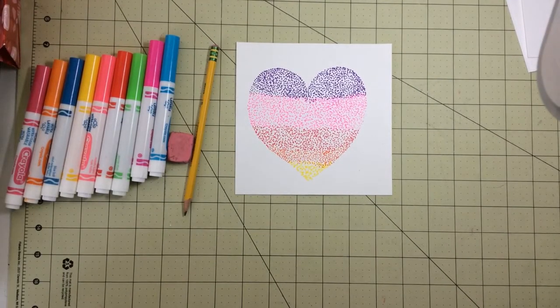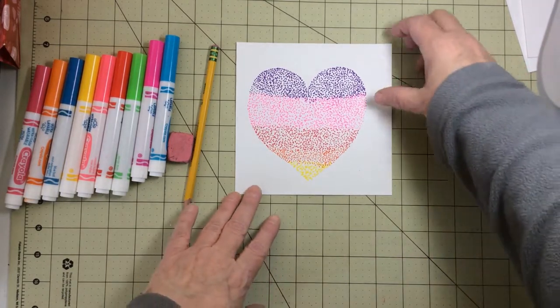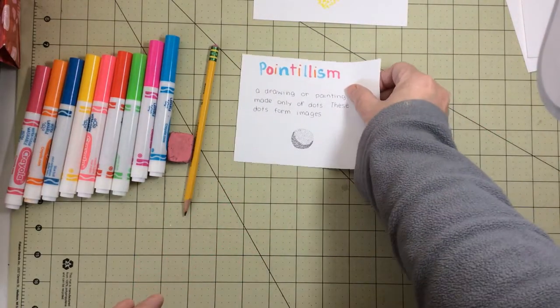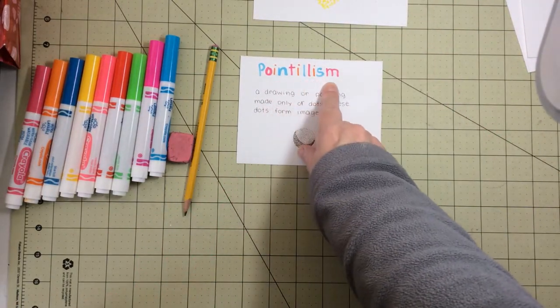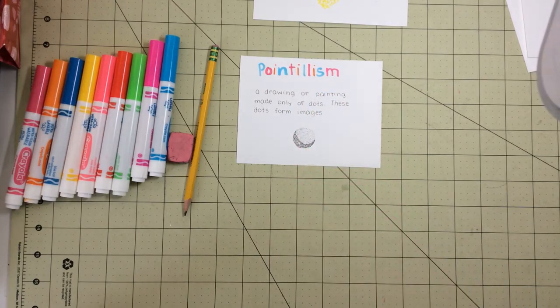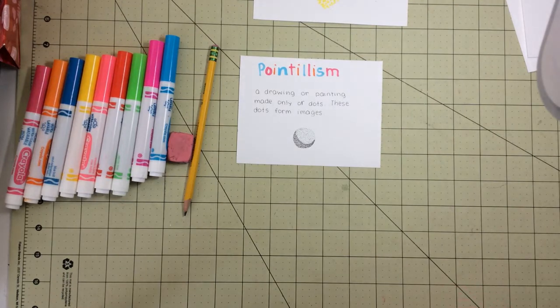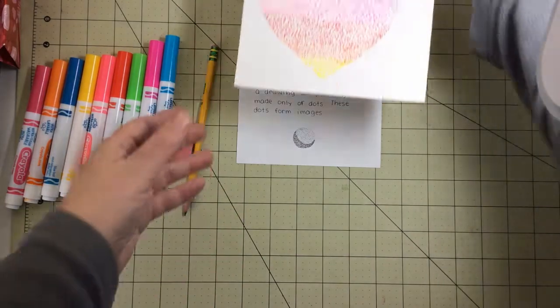Hi boys and girls, for today's artwork we're going to create a piece of art that's made up of just dots. We're only going to use dots to draw our image today. So that's called pointillism. Pointillism is a drawing or a painting, and in this case it's going to be a drawing made up only of dots. These dots form the image, so the dots are what creates the image.